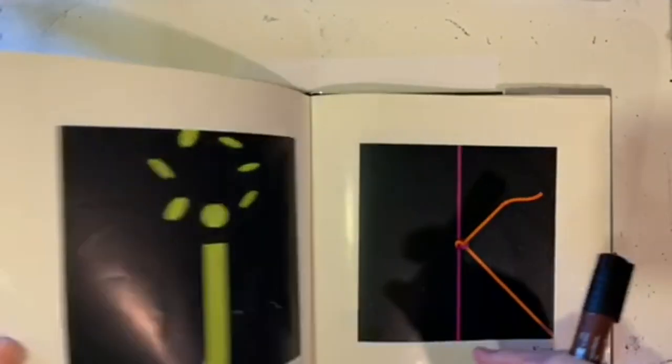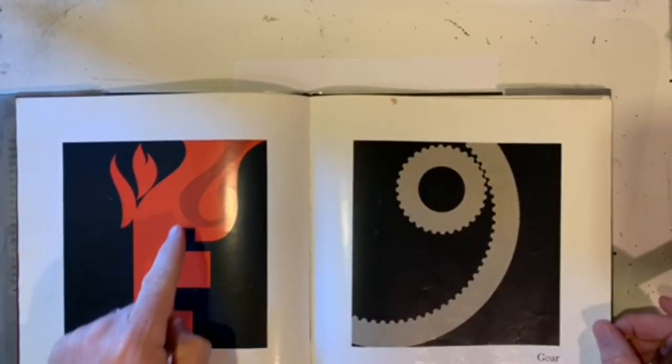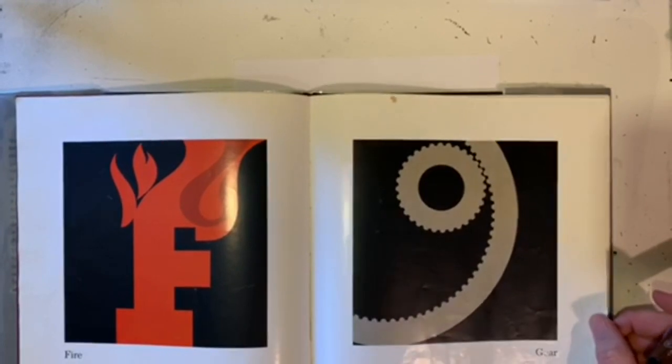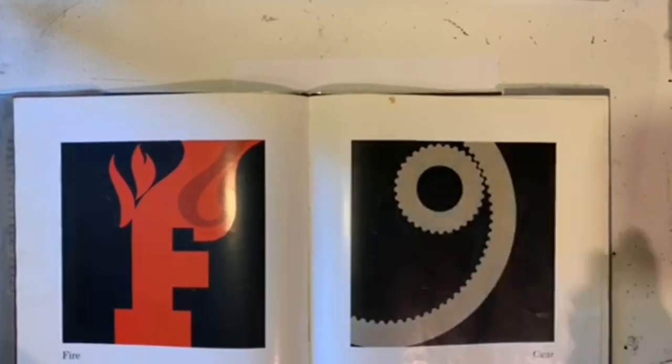So now that we read the book, The Graphic Alphabet, what we want to do is take that idea of combining a letter with a picture, much like they did in this story. We take a look at these two examples. We can clearly see the F, but we can also see that he turned it into fire. We can clearly see the G, but he also turned it into gears.